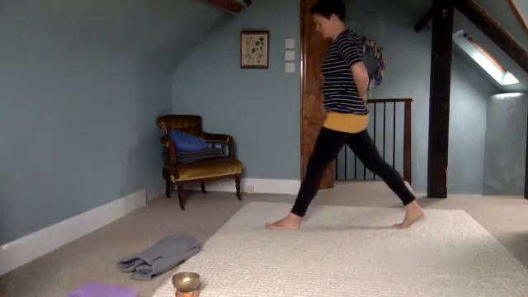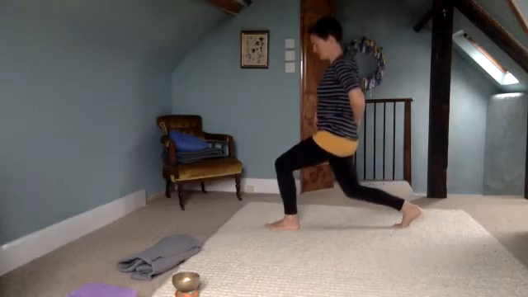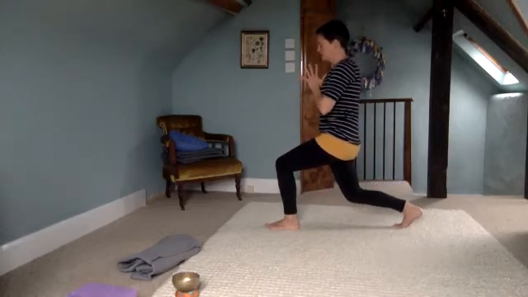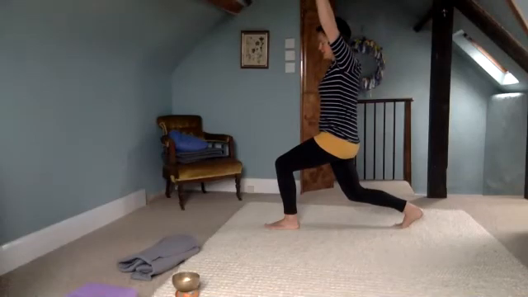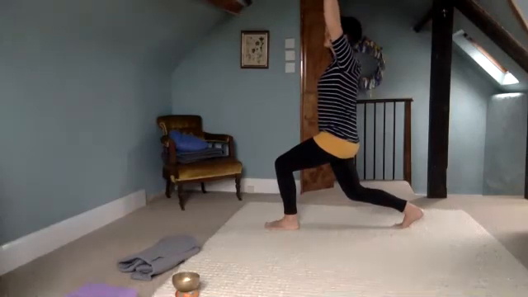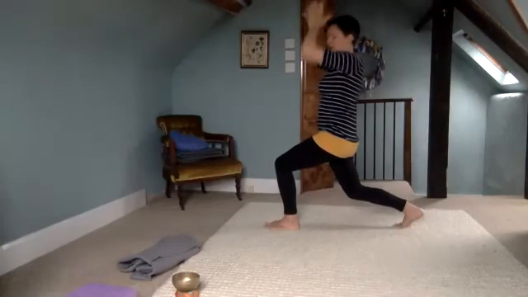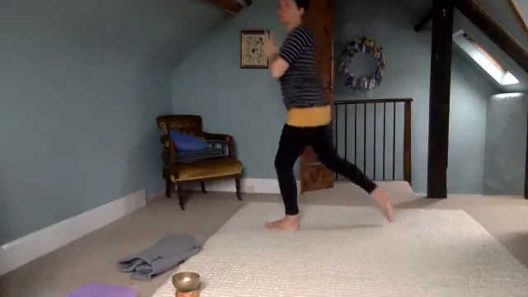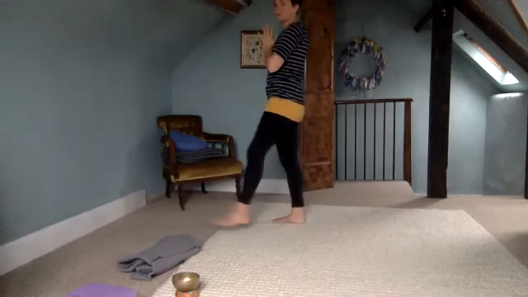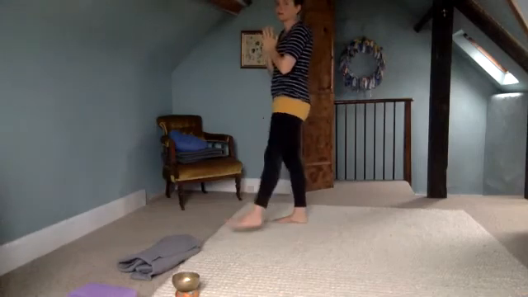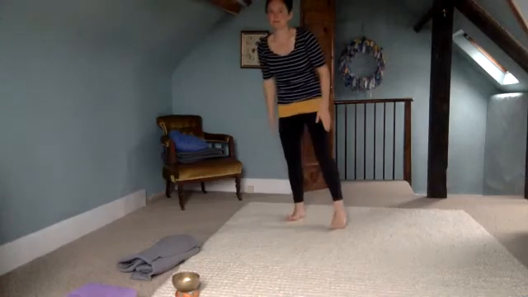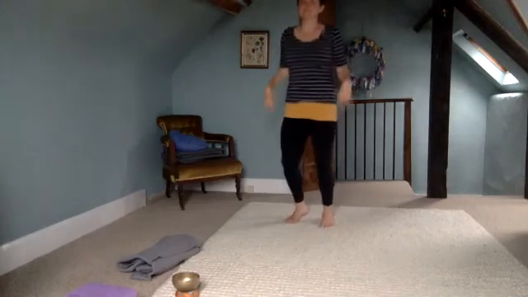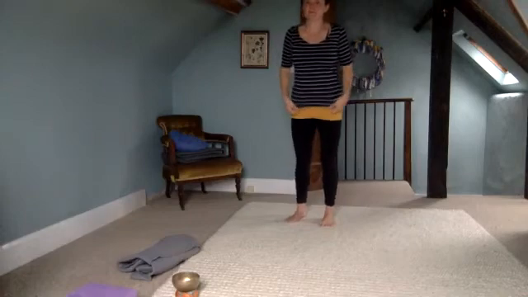Great. The next time that you come down and bend that back knee a little bit more, if your hands are at your heart, you could experiment with reaching the arms up and taking a breath in. And then hands coming back down as you step forwards. Great, and then have a little shake out through the legs. Thank them for that work. Great.